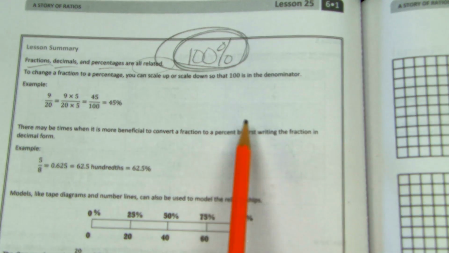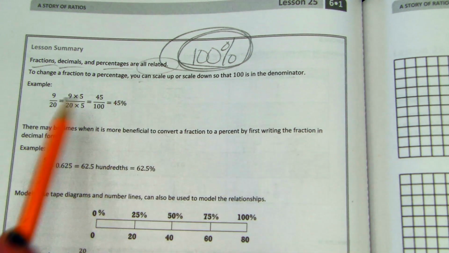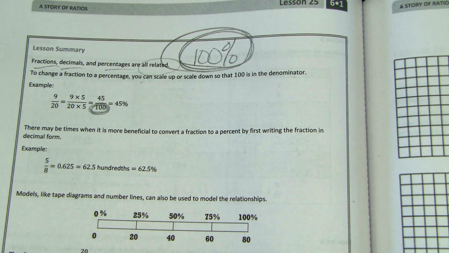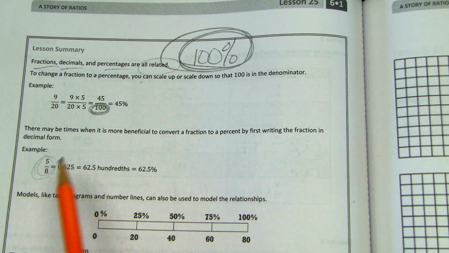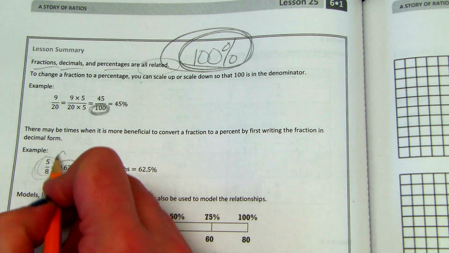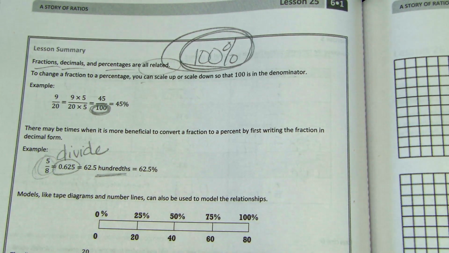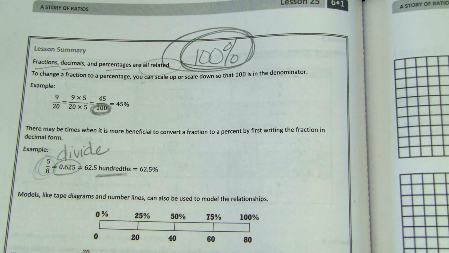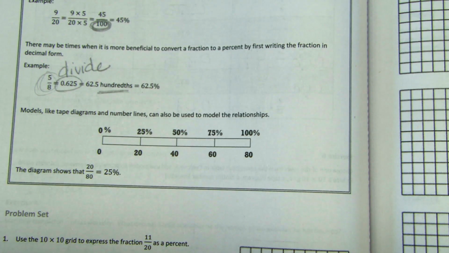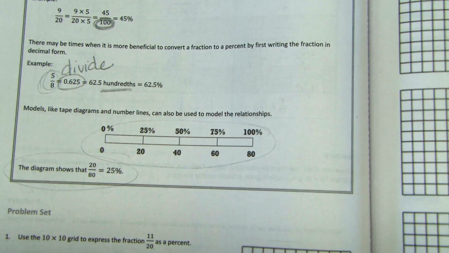Don't forget that. To change a fraction to a percentage, you can scale up or scale down, so 100 is the denominator. Again, out of 100, we always need to get it out of 100. When we have a fraction that doesn't go evenly into 100, just divide. Use the calculator. Divide. Okay, then we got to turn it into hundredths, right? Multiply by 100, it gives us our percent. Models like tape diagrams and number lines can also be used to model relationships, right? So we can use a tape diagram to model our relationship.